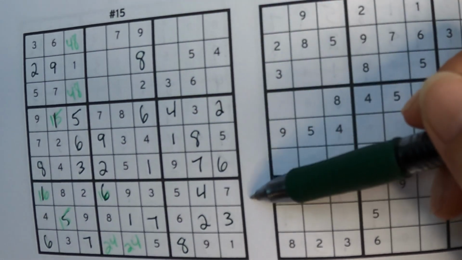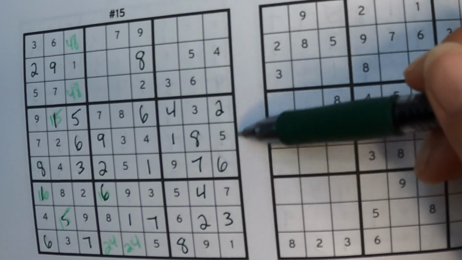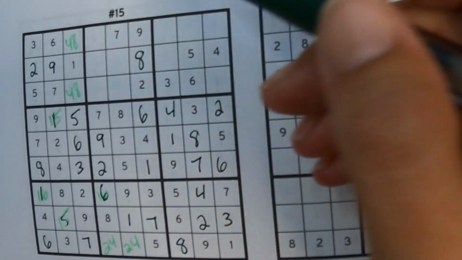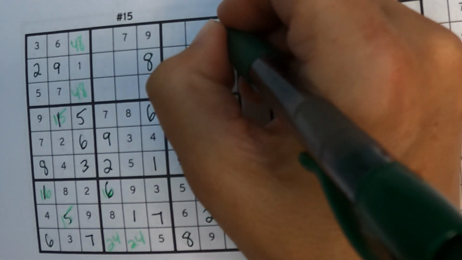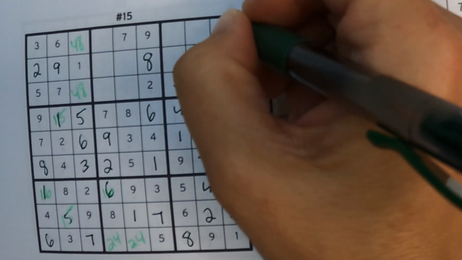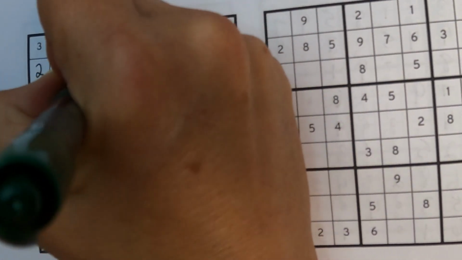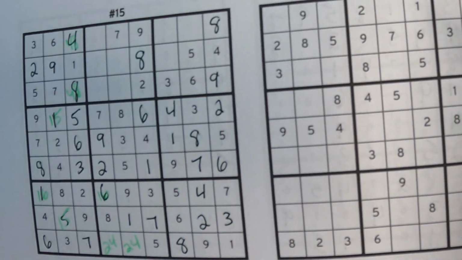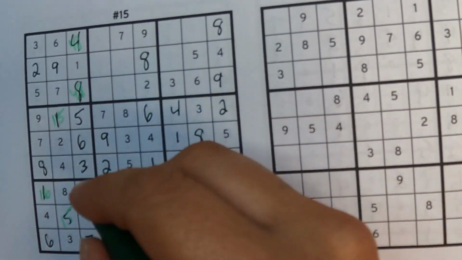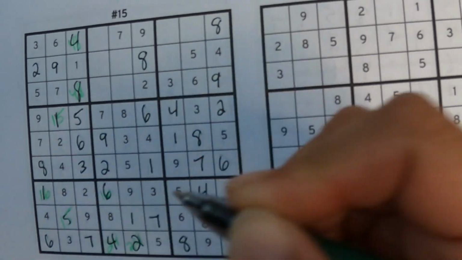For this column now, we're missing 8 and 9. We've got a 9 here, so 8, 9. That 8 makes this our 4, 8. Oh, and this 2 makes this our 4, 2.